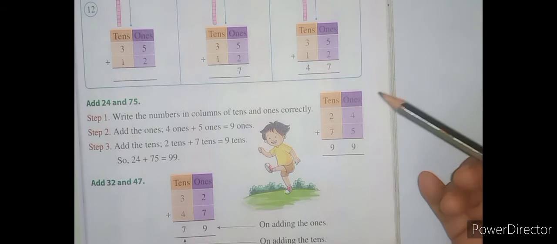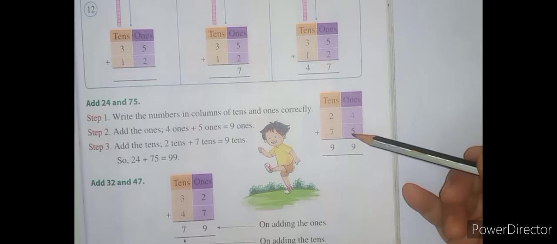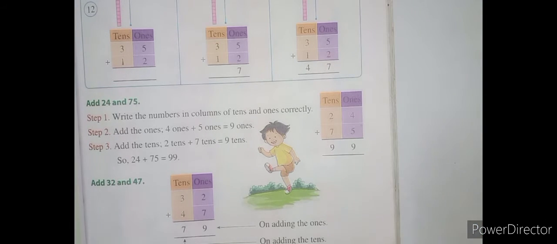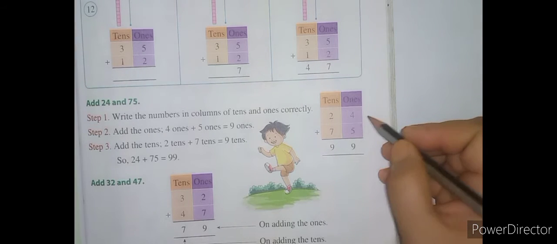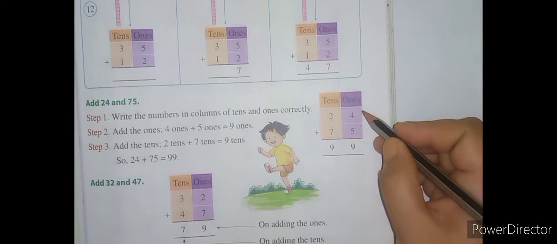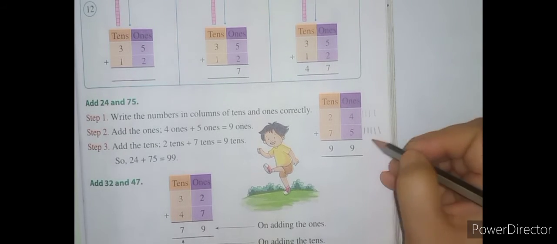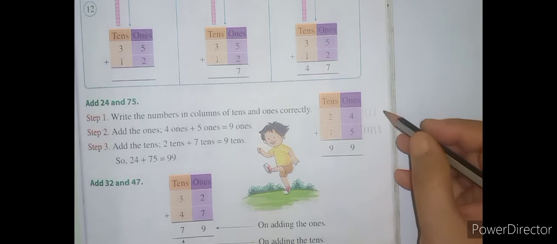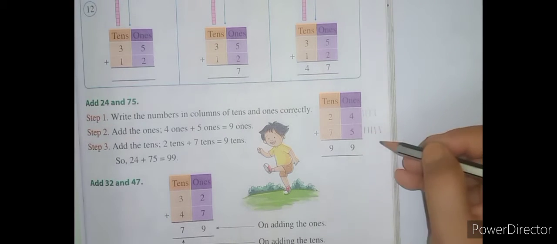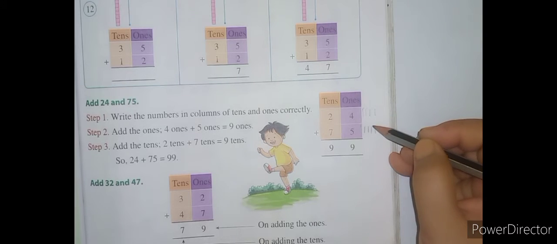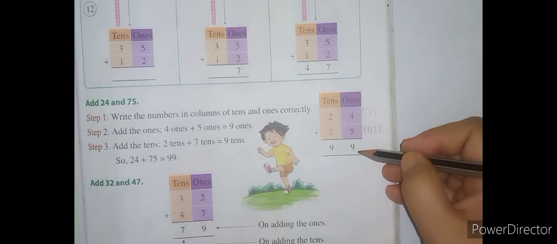Okay. Now you have to count. Firstly you have to add the ones place. Now you have to draw lines in front of the ones. 1, 2, 3, 4. 1, 2, 3, 4, 5. Now tell me how many altogether. You have to count them all together. 1, 2, 3, 4, 5, 6, 7, 8, 9. You have to write 9 in the ones place.